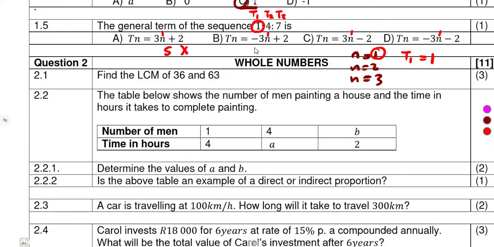We move on to this one, minus 3 times 1, that's minus 3 plus 2, which is what? Minus 1. We can even use our calculator. As we can see, it is not giving us a 1. So this is totally wrong. We move on to C.